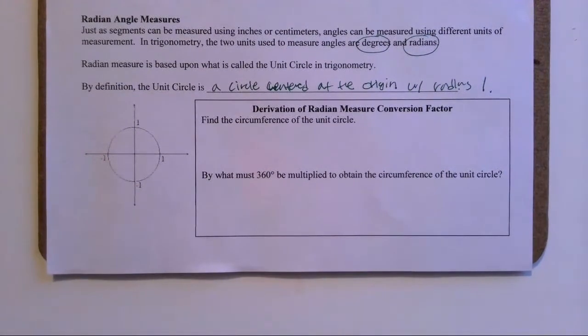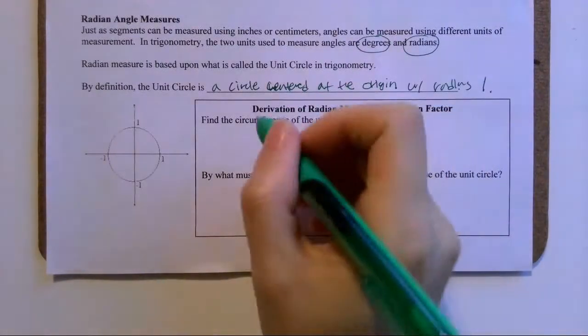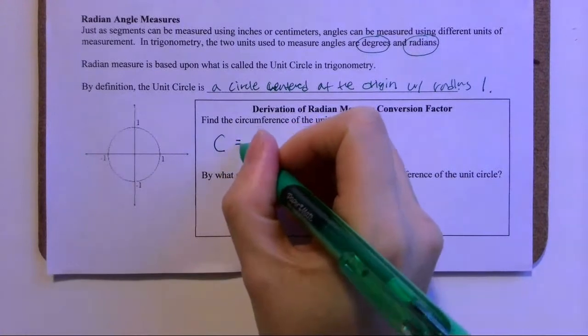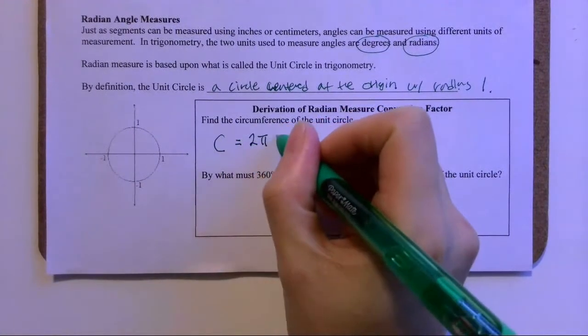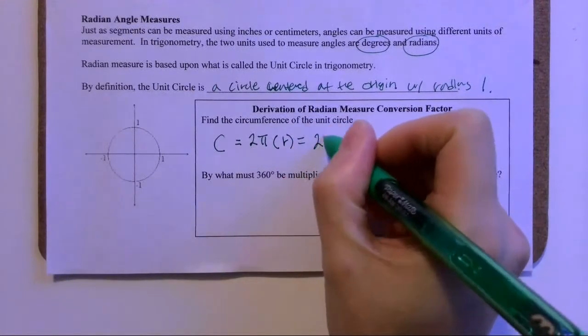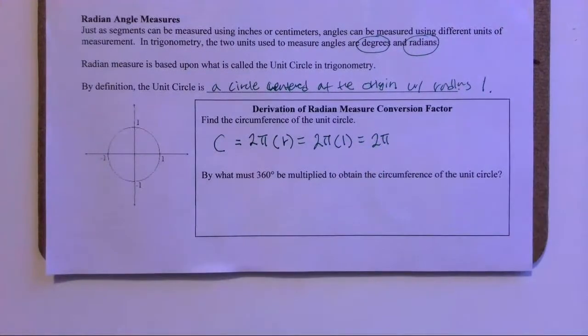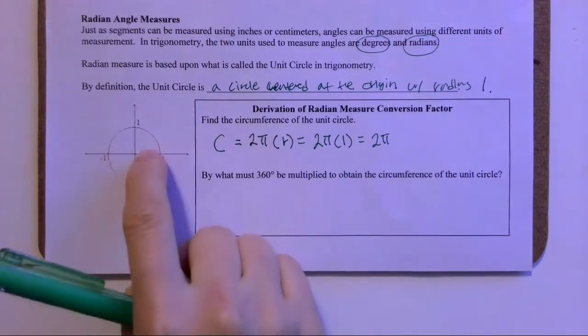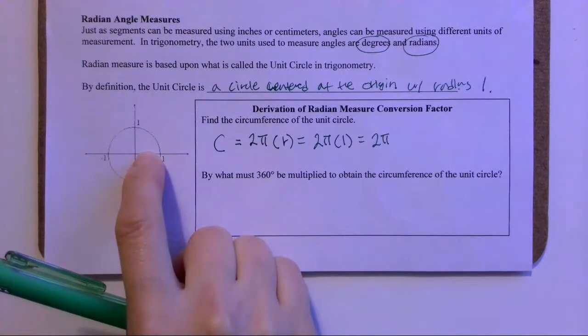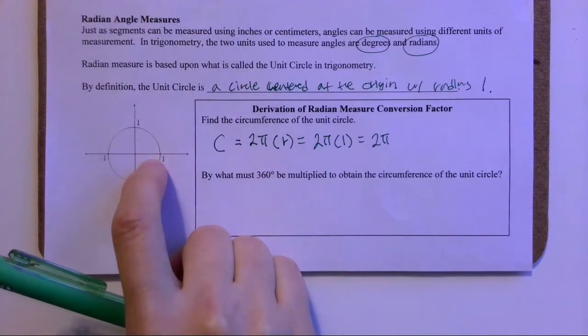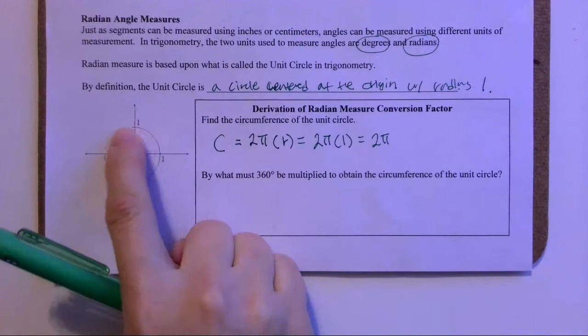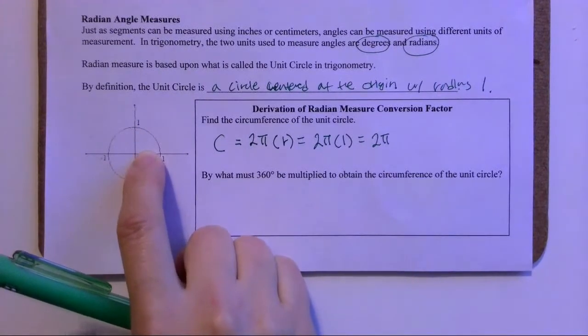So here is how we're going to come up with how to convert going from degree to radian and vice versa. Let's go ahead and find the circumference of the unit circle. Well, what do you remember about the circumference? What's the formula for the circumference of the circle? 2 pi r, right? So 2 pi, what's the radius of the unit circle? 1. So you get 2 pi. So I want you to think of one big circle as 2 pi. Wait, that's kind of confusing, right? Well, remember, what will that be in degree? One circle will be 360 degrees.